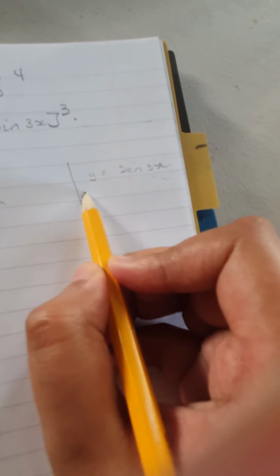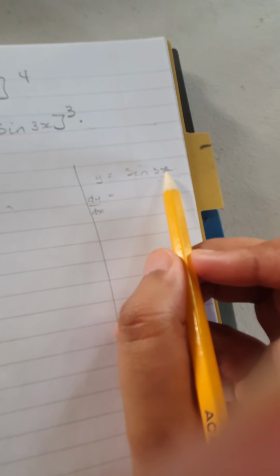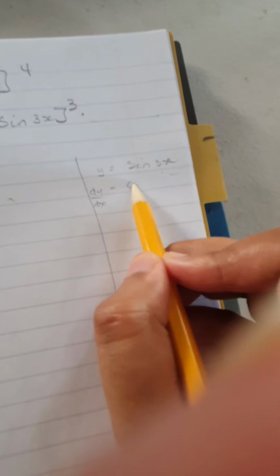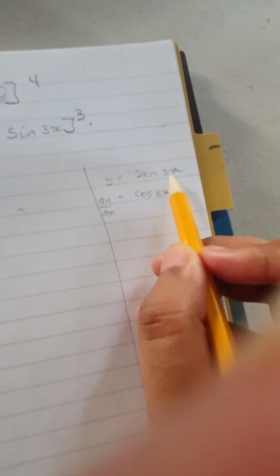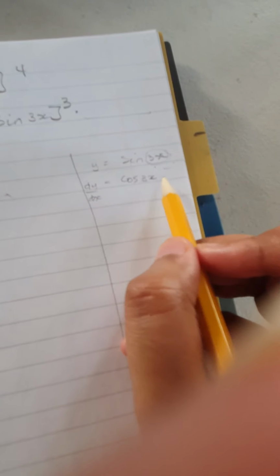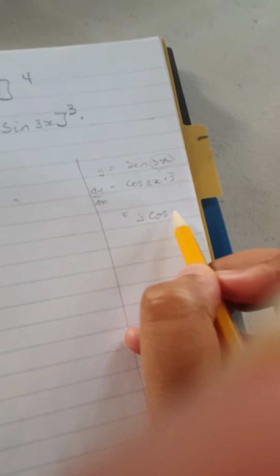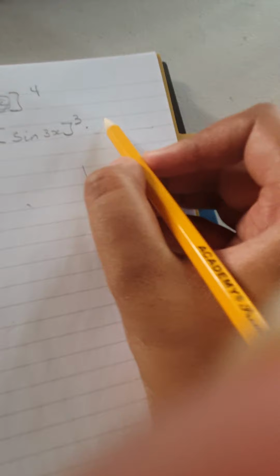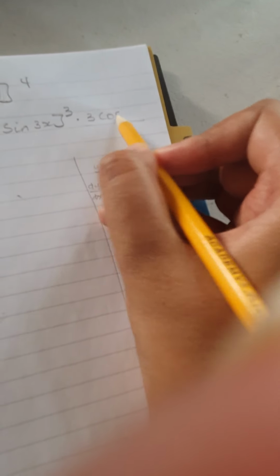Sine of 3x, differential of that. dy/dx would be, okay, the differential of sine is cos 3x, and then we have to multiply by the differential of this here, which is 3. So we're going to get 3 cos 3x. So here we're going to put 3 cos 3x. That's why I said that I had to explain it a little slower, because you had to actually use the chain rule twice.